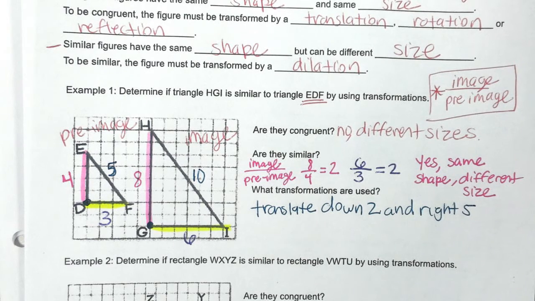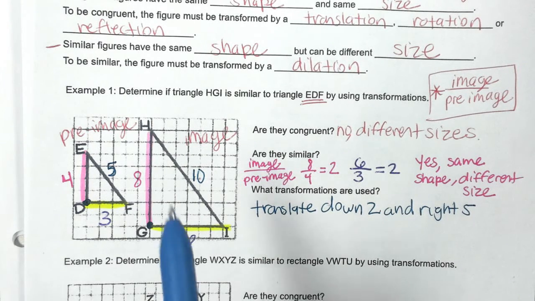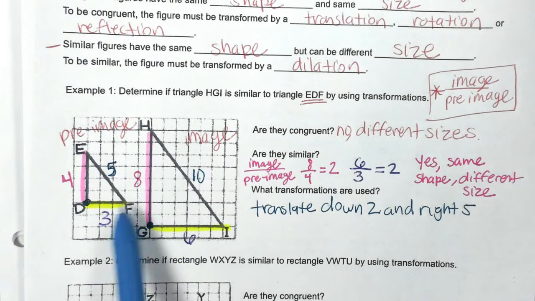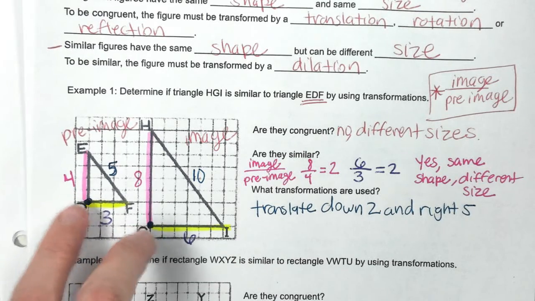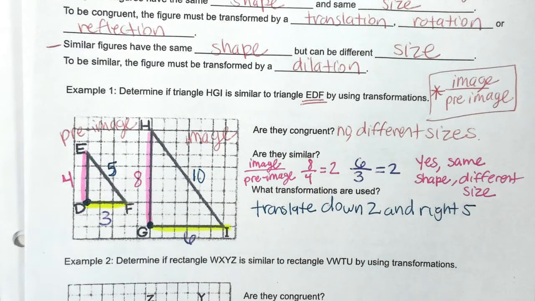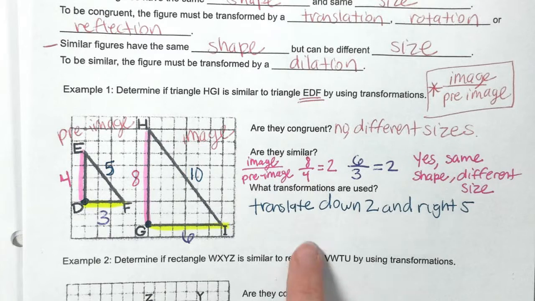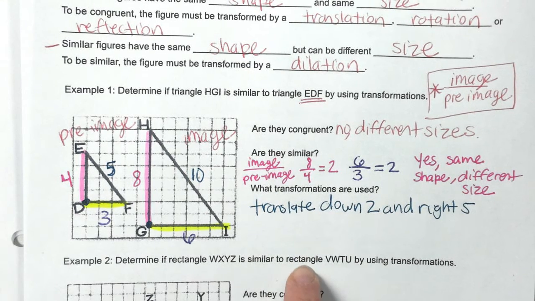The reason the translation is tricky is if I would have picked a different point to go off of, we would have gone a different way or a different amount of spaces. Like if I went from F to I, that would have been different. I always tend to go with the bottom left corner because that tends to be the most accurate. But truthfully, guys, when I do this, I tend to just put translate and then the dilation with the scale factor.